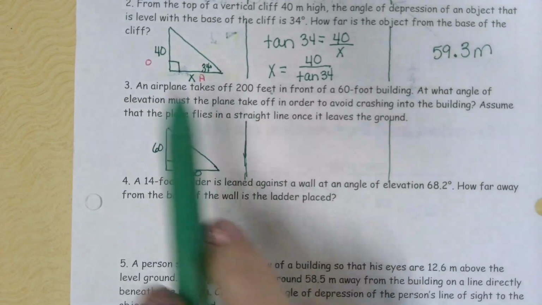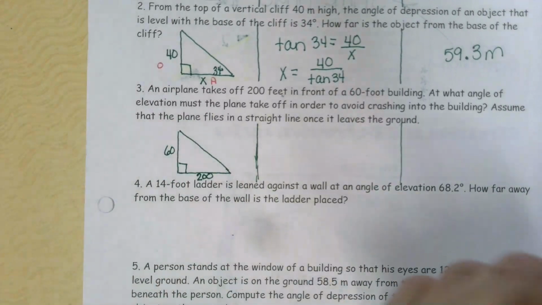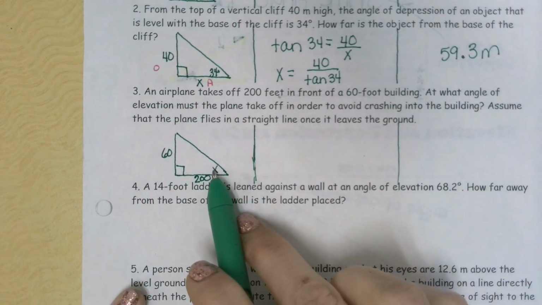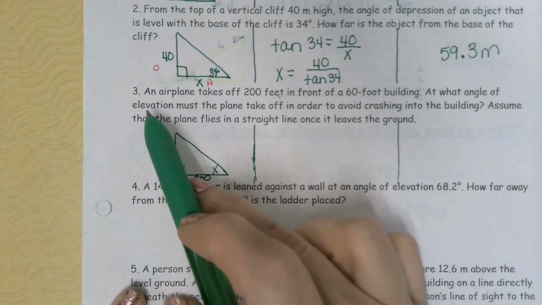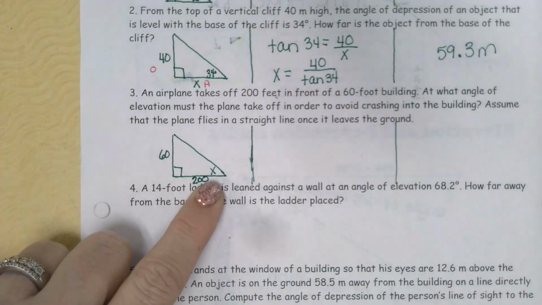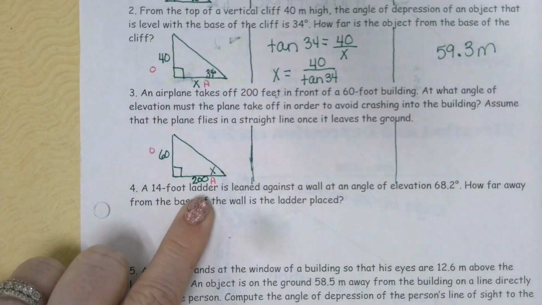At what angle of elevation? I stop right there. Angle of elevation, blah, blah, blah. I know the angle of elevation is right here, and we are assuming that the plane flies in a straight line once it leaves the ground. Okay, so we are using opposite and adjacent.